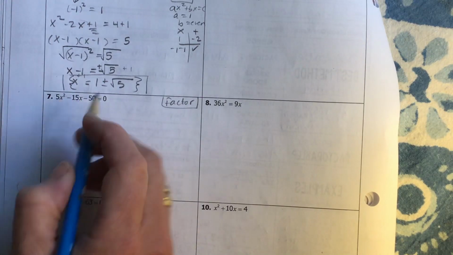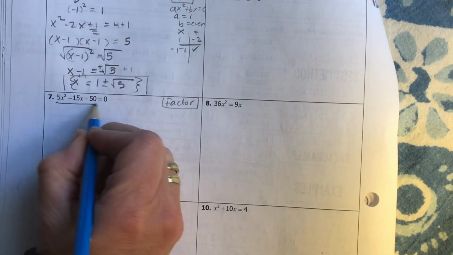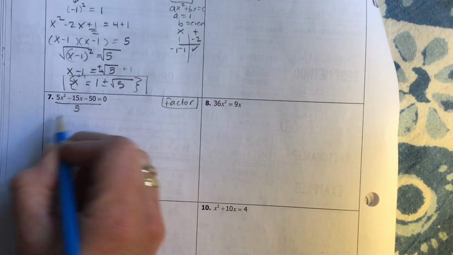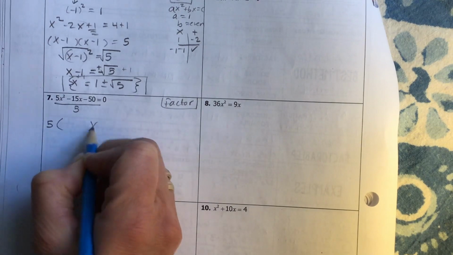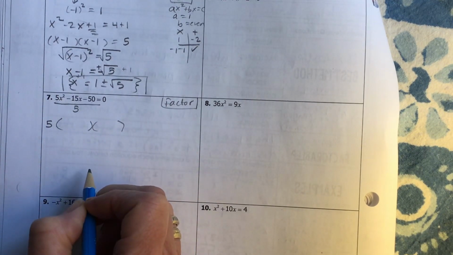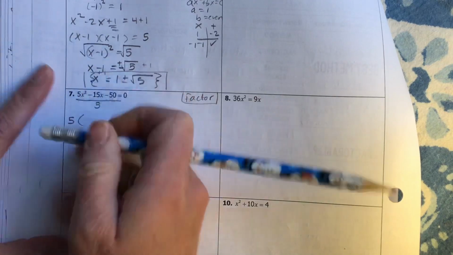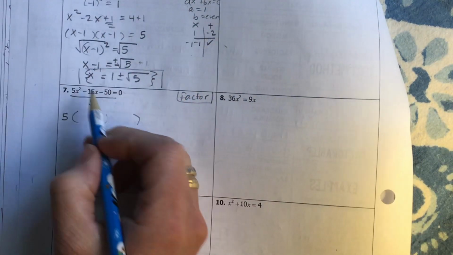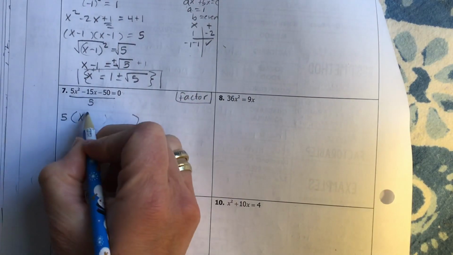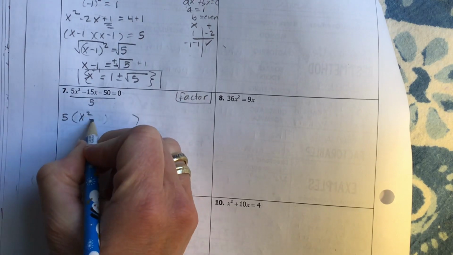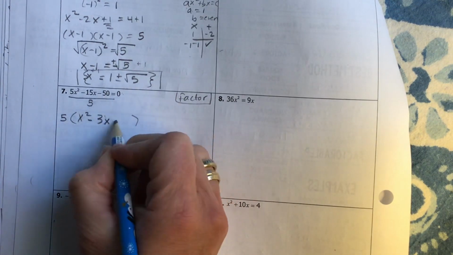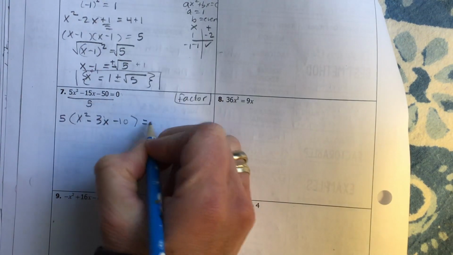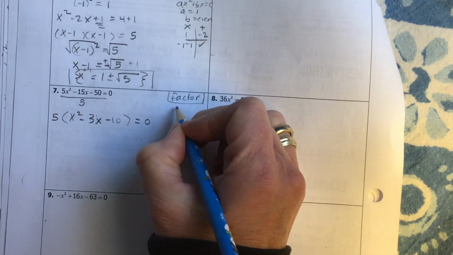And I look at these, and immediately think 5. So I'm going to factor out the 5. I'm going to put it aside, and I'm going to divide. I got a step ahead of myself. So when I divide this out, I have 5x squared over 5, so I'm going to end up with x squared minus 3x. And then 50 minus 5 is 10, set to 0. So I always have to set to 0. Okay, I just did that.